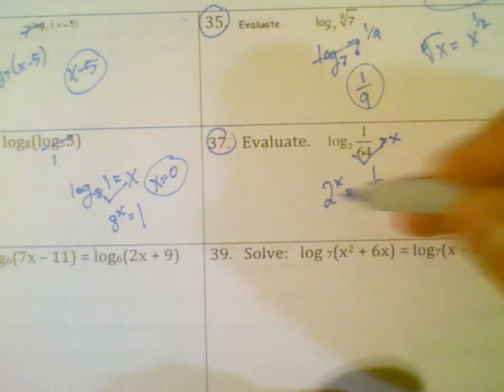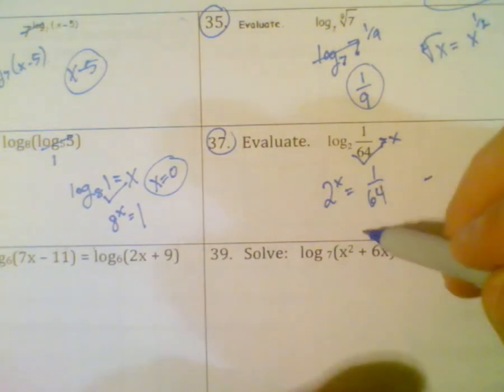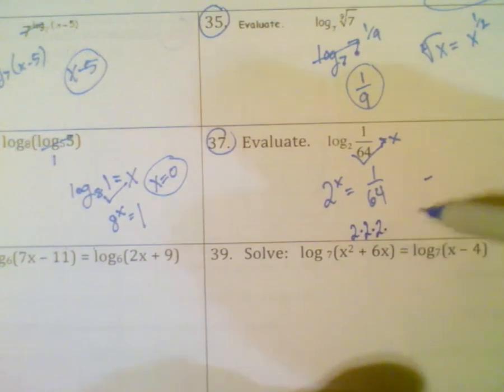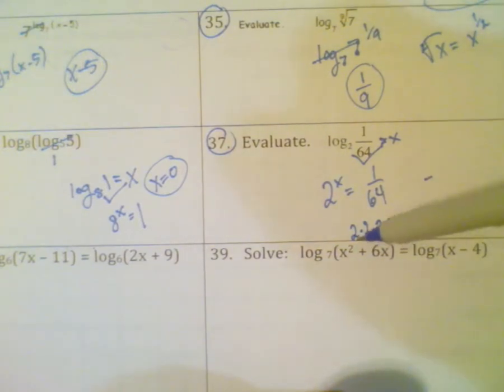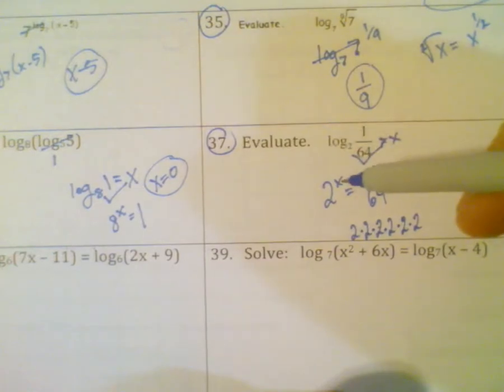Well, how can we get the 2 into a 64? Well, that's 2 times 2 is 4, times 2 is 8, times 2 is 16, times 2 is 32, times 2, that's our 64. So how many do we have? 1, 2, 3, 4, 5, 6. 6 of them. So it's negative 6 is your solution, because 2 to the negative 6 power gets me 1 over 64.